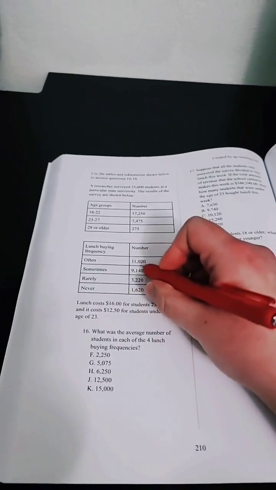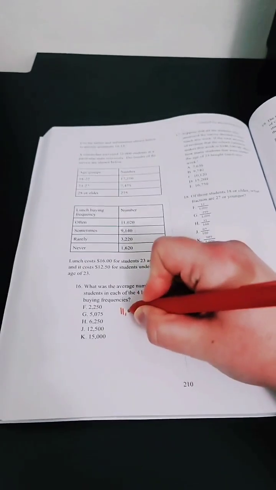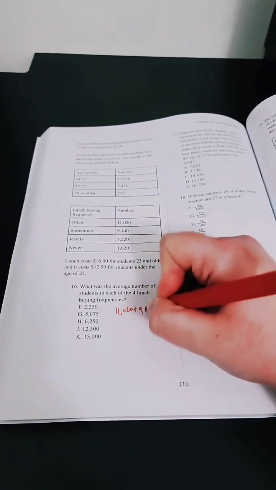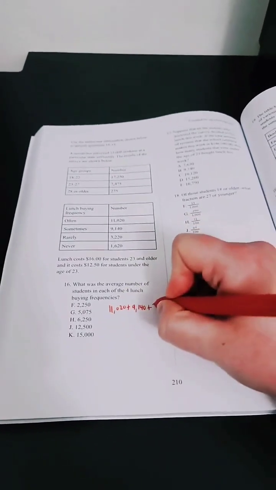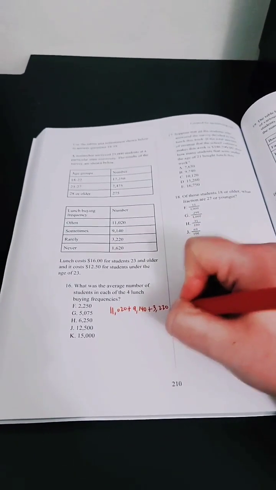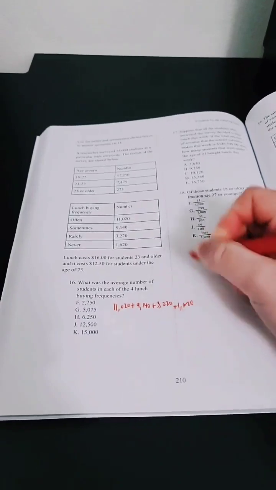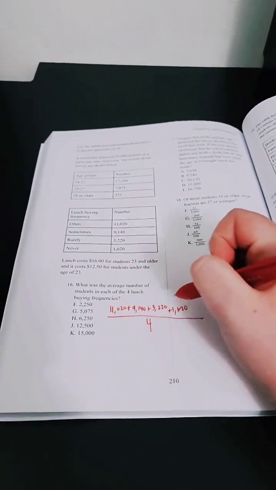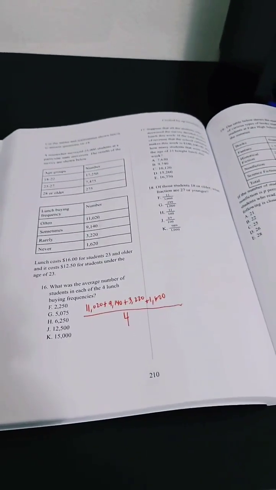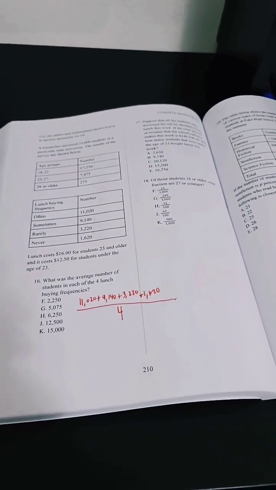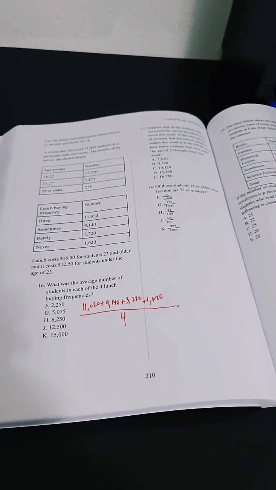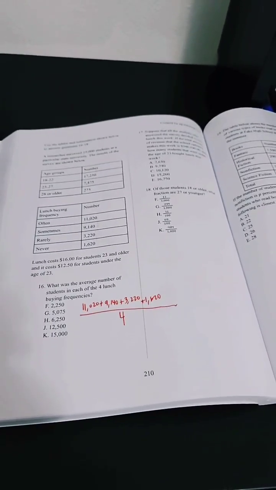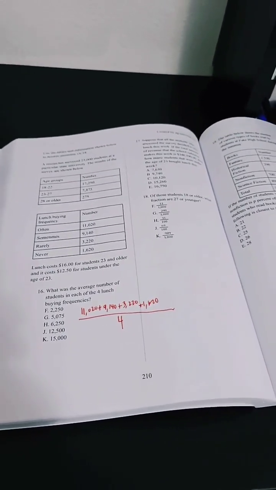So I'm going to add up all these numbers: 11,020 plus 9,140 plus 3,220 plus 1,620, and I'm going to divide it by the 4 categories for lunch buying frequency. So you would just put that in your calculator, and when you do, you're going to get 6,250. So that would be H.